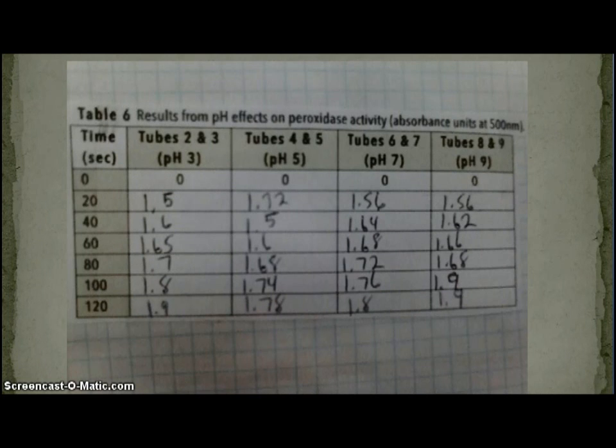The final part of our lab was testing the pH. Our group did not do this part of the lab, but we did get the data from another lab that did it for our calculation.